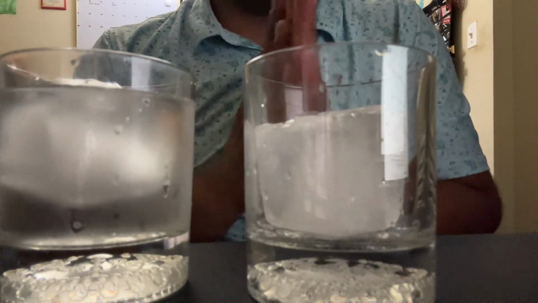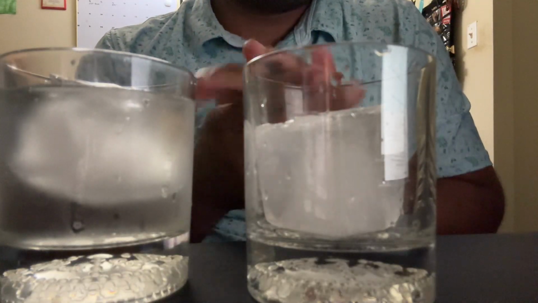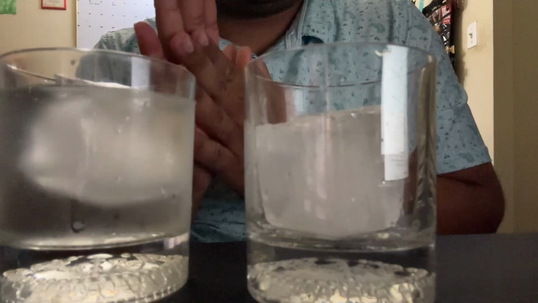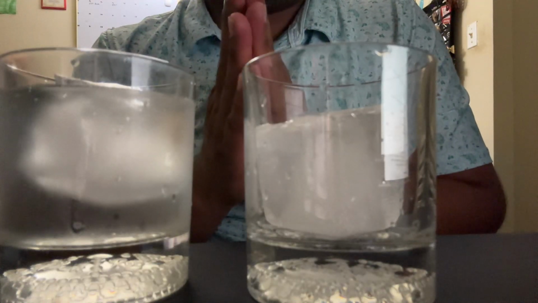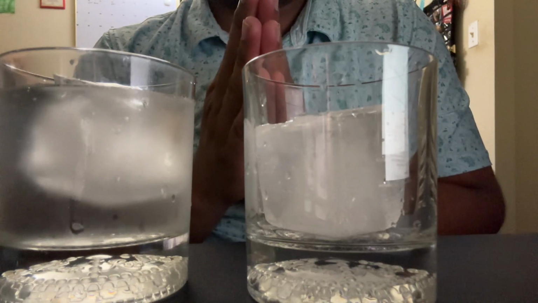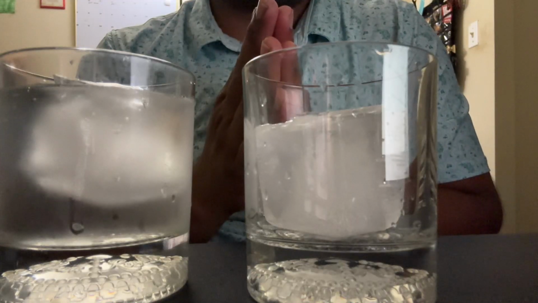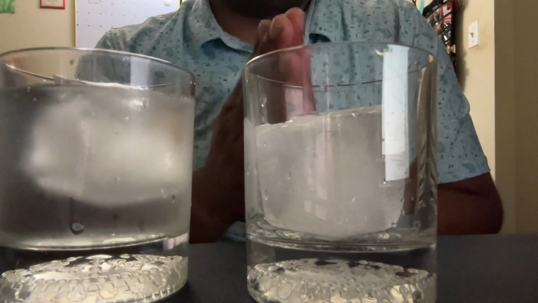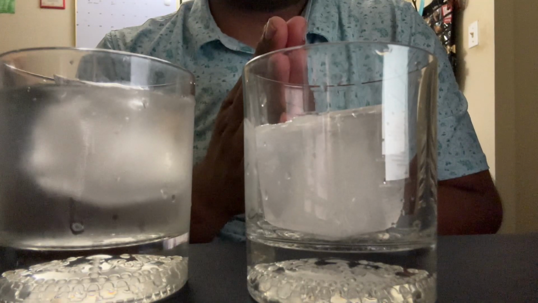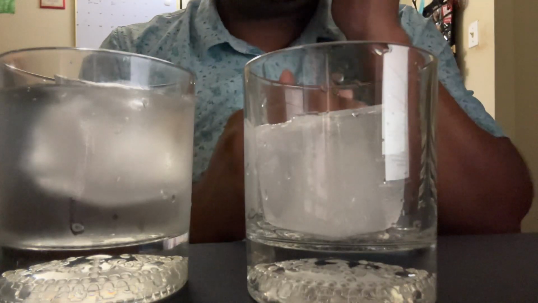And T melt will be constant here, which will be 273.15 K. So for this experiment, for example, if we have used 10 kilograms of ice cube, the entropy of the ice will increase by 12.23 joules per K.